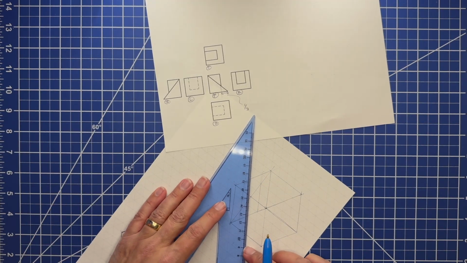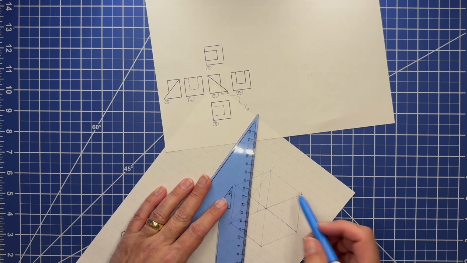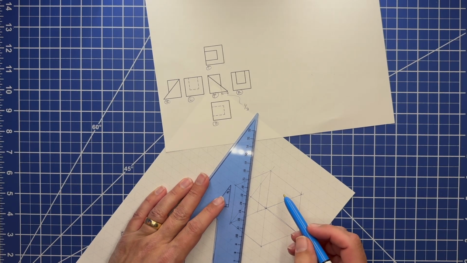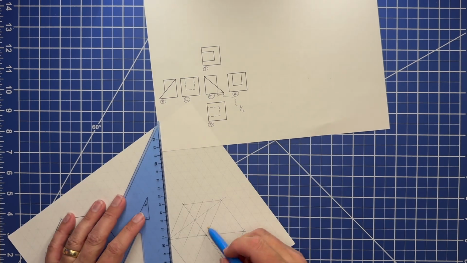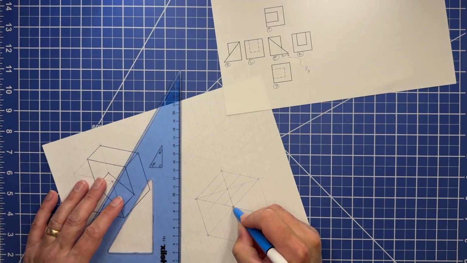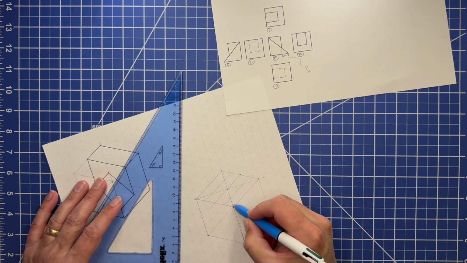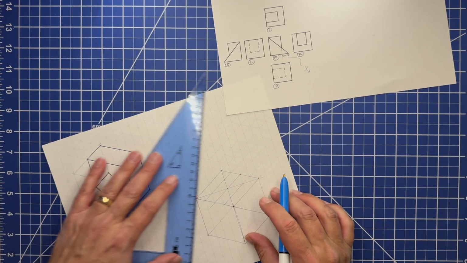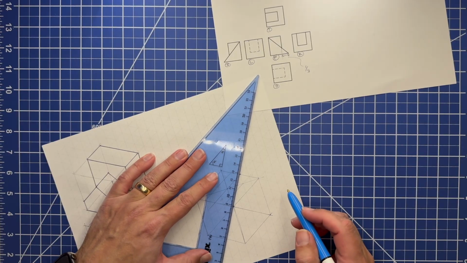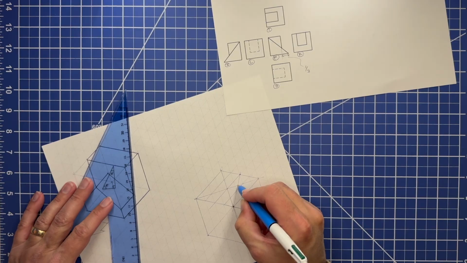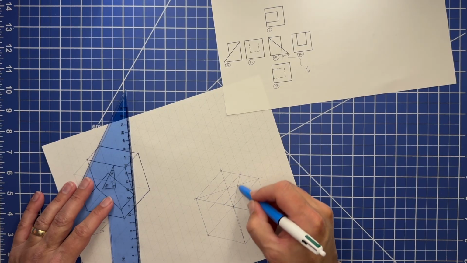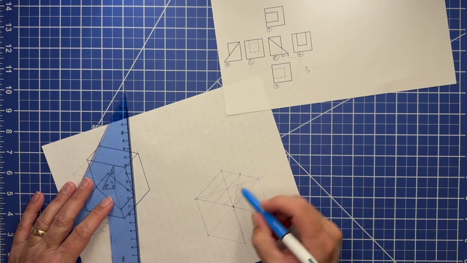Now, if I go ahead and bisect that top surface going through that halfway point with a construction line, and then I draw a diagonal from here to where that halfway point intersected, right there, where this diagonal and that diagonal meet is actually a third.